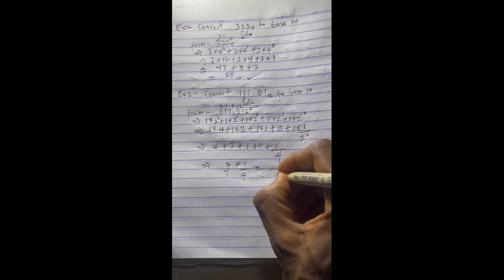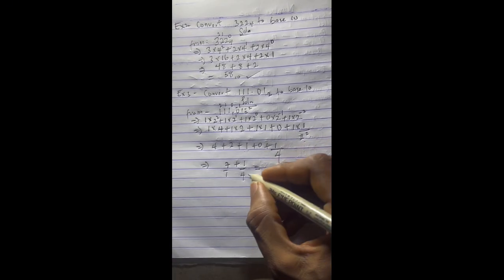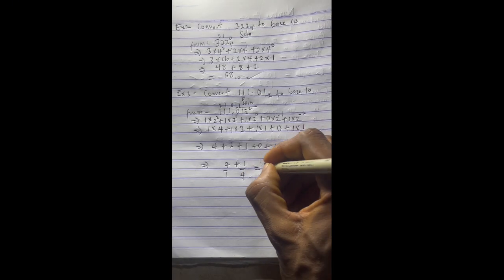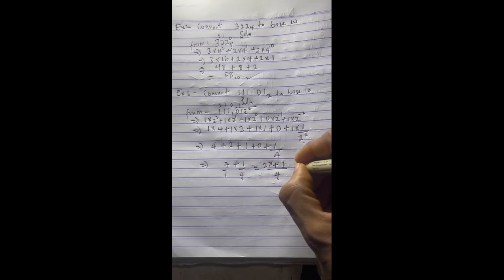What's the LCM of 1 and 4? That is 4, right? So 4 divided by 4 is 1. 1 times 1, 1. Plus sign. 4 divided by 1 is 4, right? 4 times 7, that is what? 28. So you have 28 plus 1, that is what? 29 over 4. Exactly.